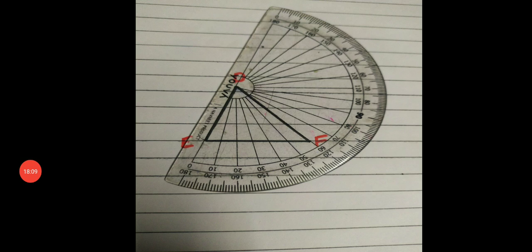Now if you see over here, I have changed the position of the protractor. Please see the position of the protractor. In a similar manner, you need to place it in your textbook.